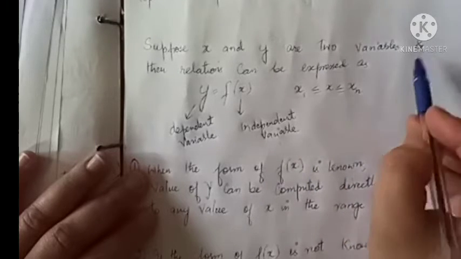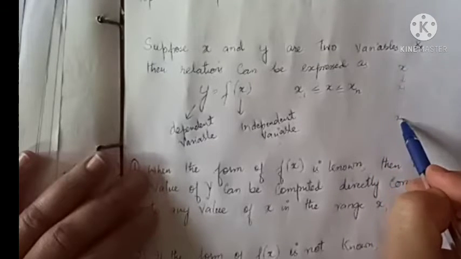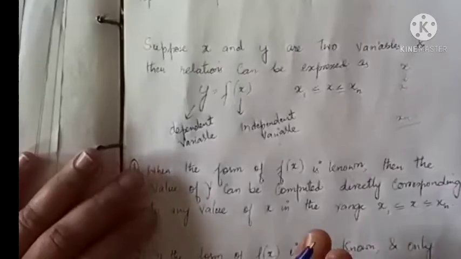That means we have the values of x from x1 up to x of n.